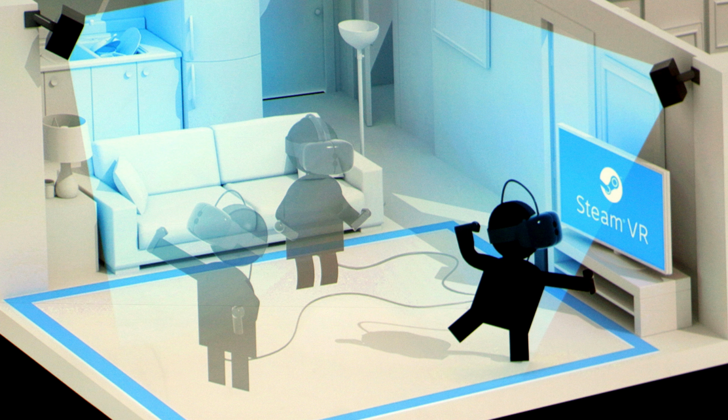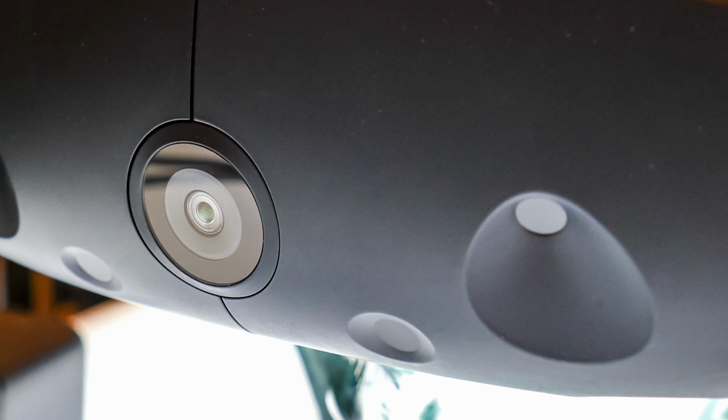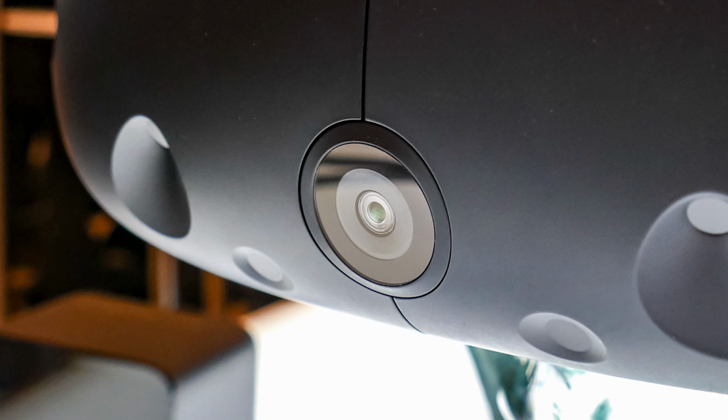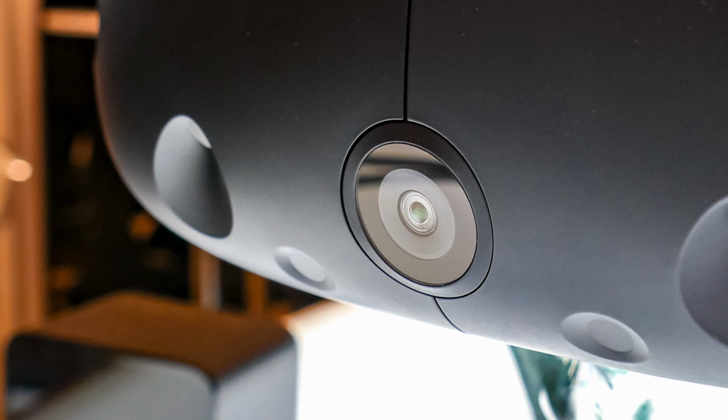Now, as a safety precaution, there is a built-in camera on the Vive that will help you avoid real-world objects, and if you get too close to an actual physical wall, you'll see a grid in the virtual world that will hopefully help you avoid hitting the wall.